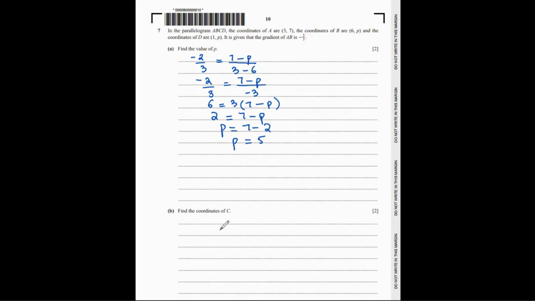Then we have to find the coordinates of C. Now they're asking us to find the coordinates of C. So we know ABCD is a parallelogram. So if I draw a rough sketch of ABCD over here, we know A is 3, 7. Let's say this is A. B is 6, 5. So if we say this is 6, this is 5.